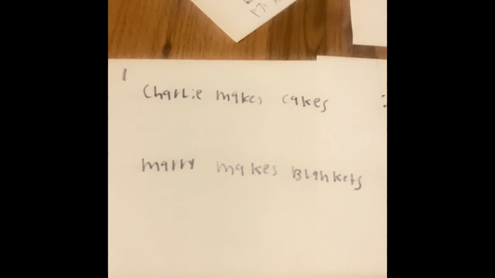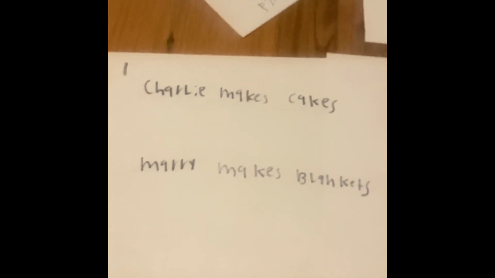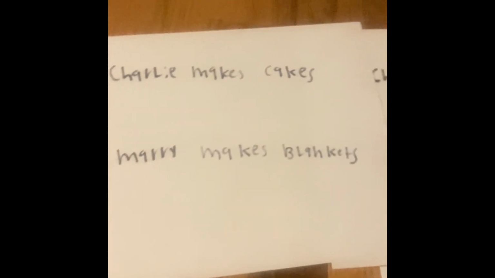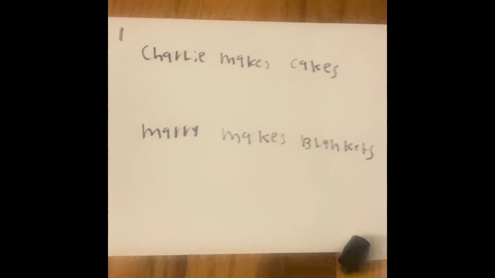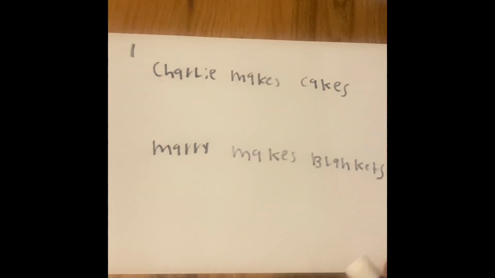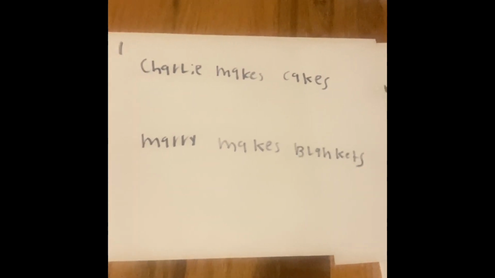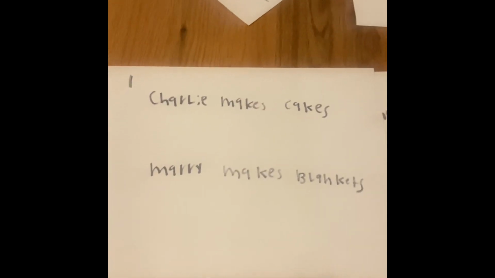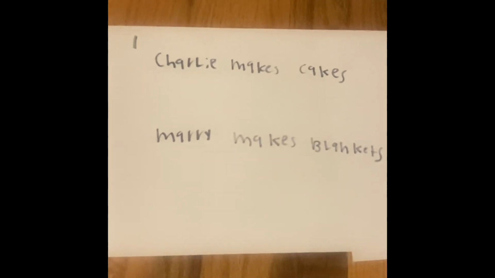So scenario 1. It says here that a person named Charlie can make cakes, and Mary can make blankets. So what we can see here is there are 2 things. Charlie can make cakes, and Mary can make blankets. What they want to do is make sure that both of them have cakes and blankets. So this is going to be an easy one, because this tells you that there's going to be a trade of objects that are being needed.